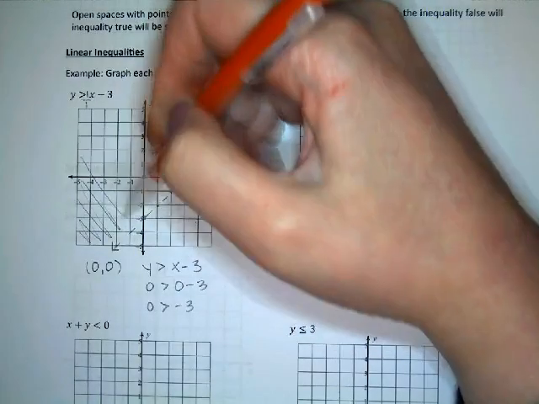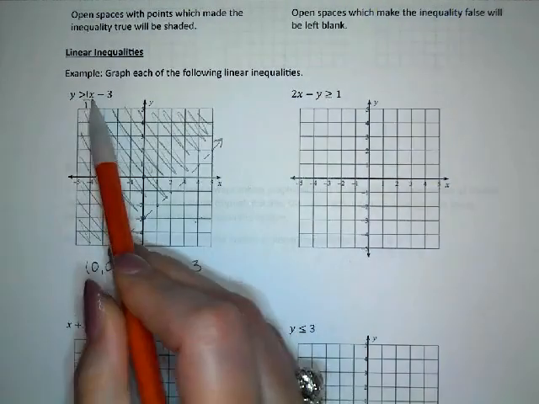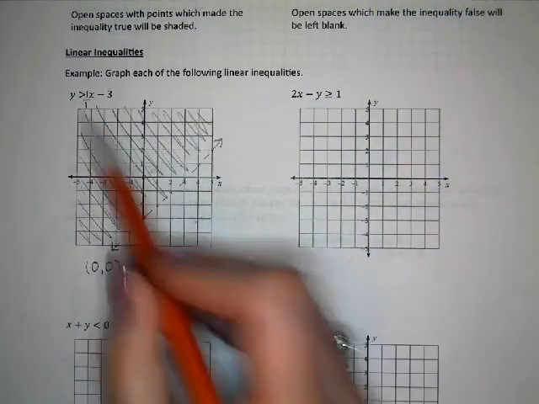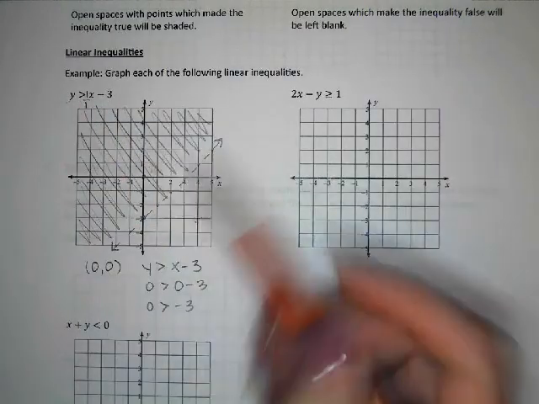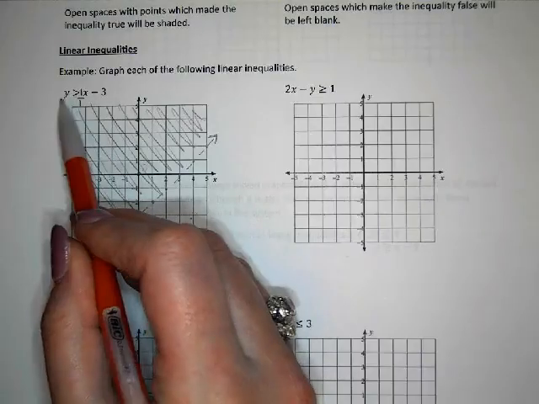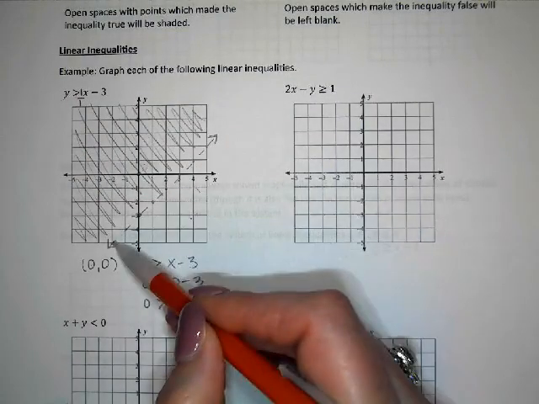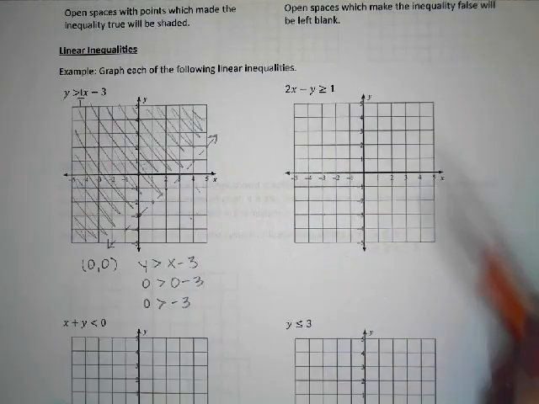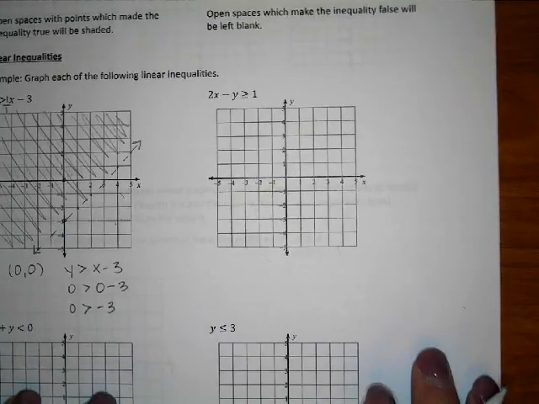And so I'm going to shade over here. Plugging in 0, 0 was true. I could plug in 1, 1. 1 is greater than 1 minus 3. 1 is greater than negative 2. Any point over here would make this inequality true. Any point over here or any point that's on that dotted line, if I plug it in, would make the inequality false. All right, let's try this next one.